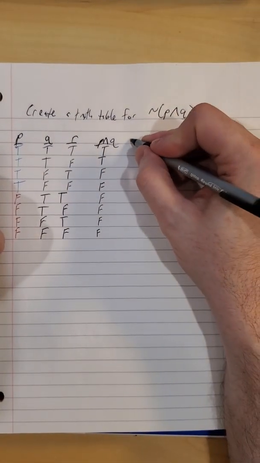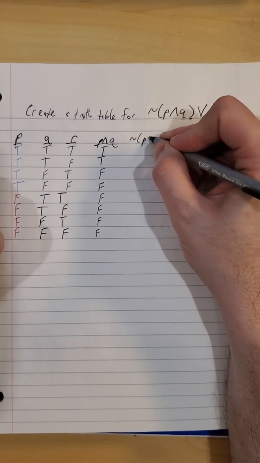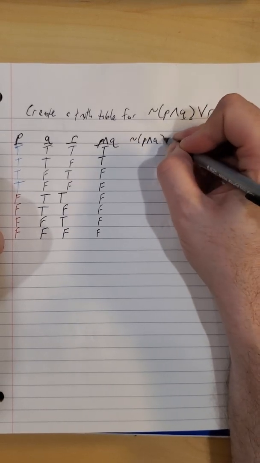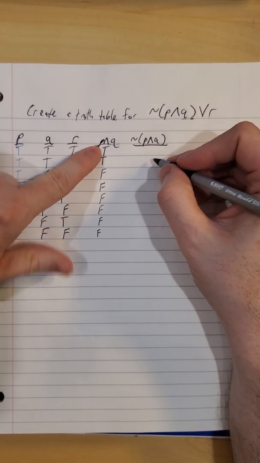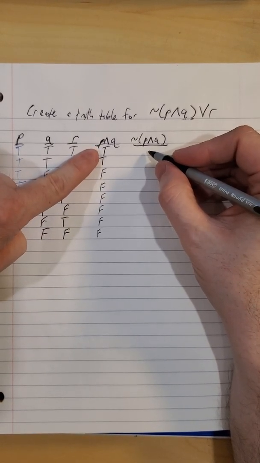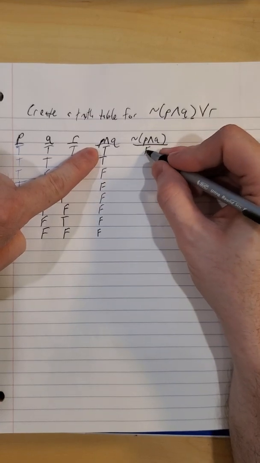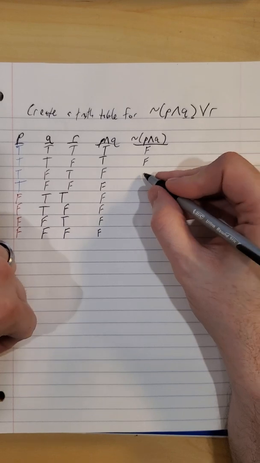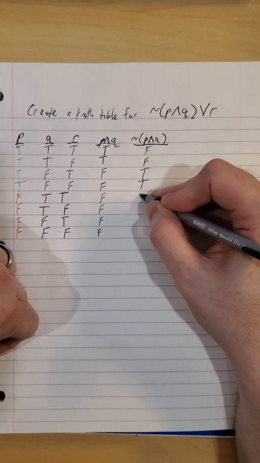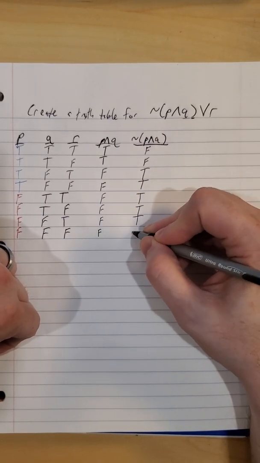So next up, we will negate that previous entry. So remember, negating something changes the truth value. So our first 2 were true, now they're false. The last 6 were false, now they are 6 trues in a row.